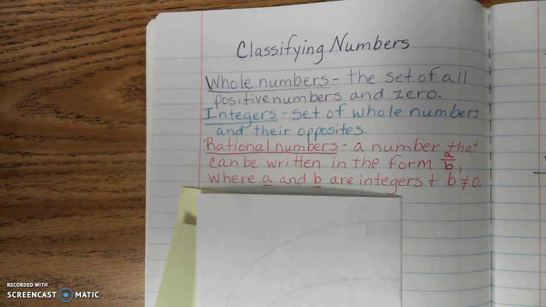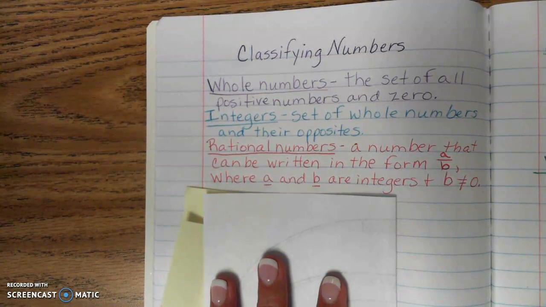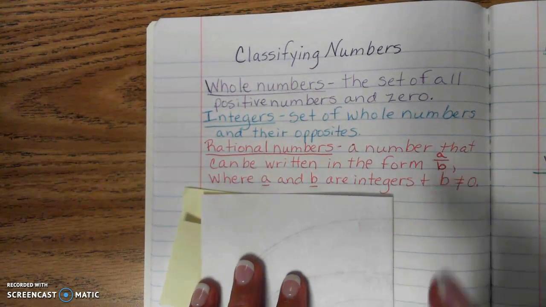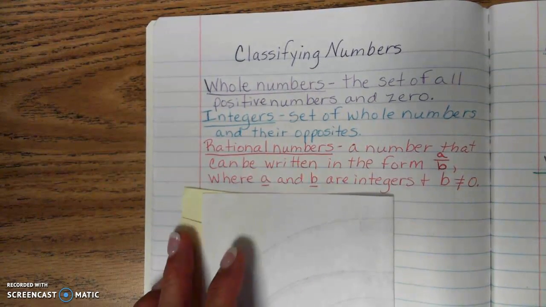Okay, and then we have rational numbers. Rational numbers are numbers that can be written in the form of a over b, where a and b are integers, and b cannot equal 0. Okay, so again, it looks like a fraction, and that fraction bar means division. We're going to talk about that later.